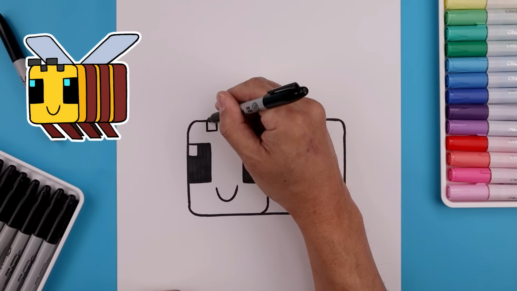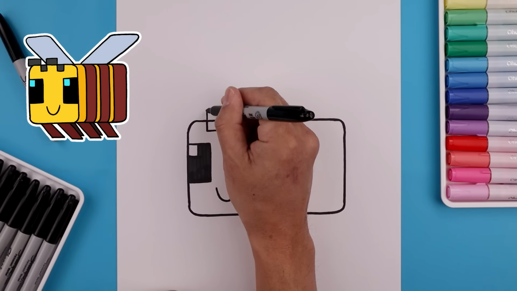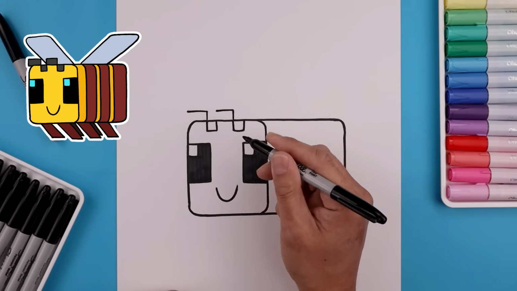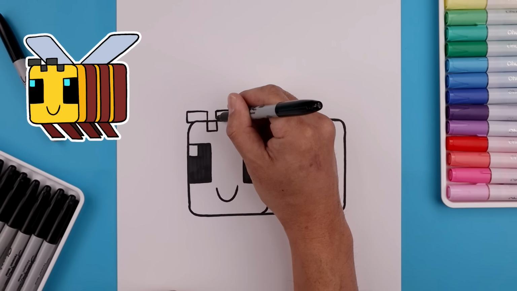Now from the top left side of each square, we're going to go straight up towards the top, go all the way out towards the end, and then on the left we're going to come down and back in on top of the head.